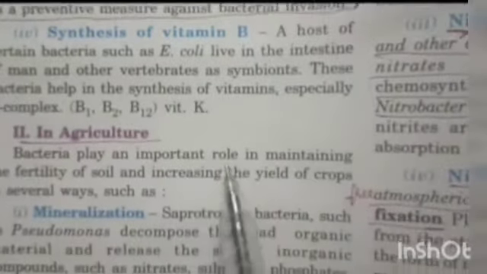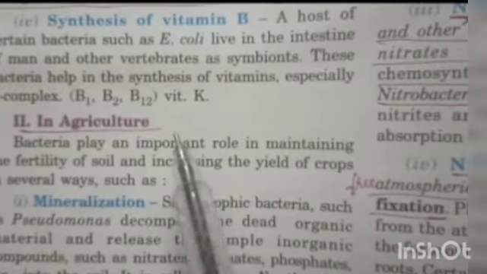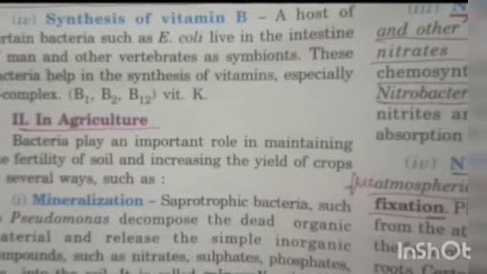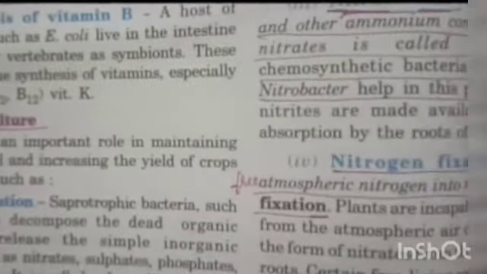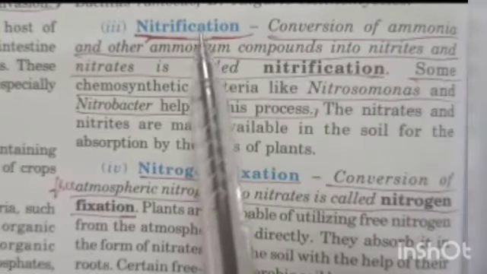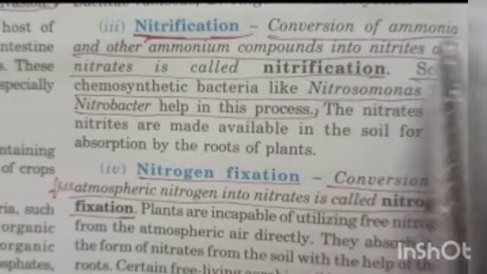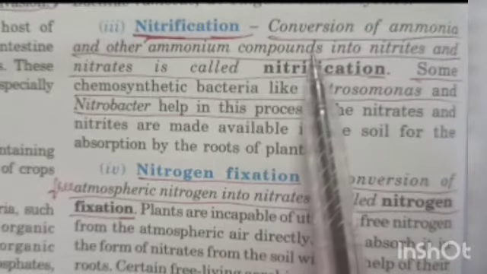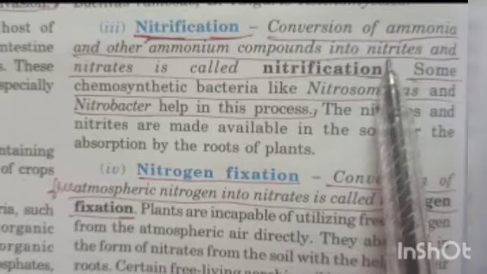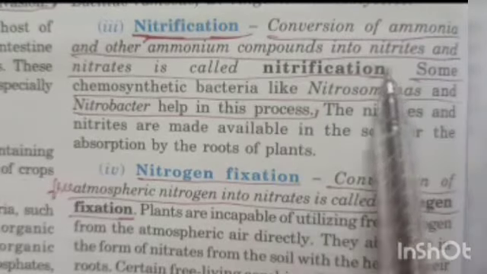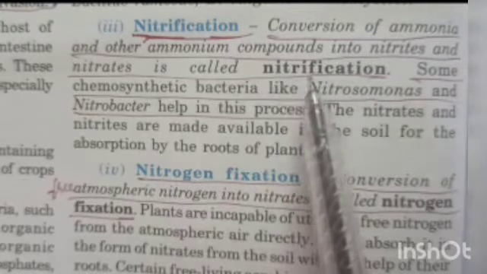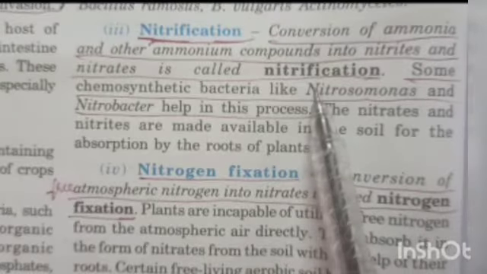Right. Now next is the useful importance of bacteria in agriculture. Now first is nitrification. What is nitrification? It is the conversion of ammonia and other ammonium compounds into nitrites and nitrates. That is called nitrification.